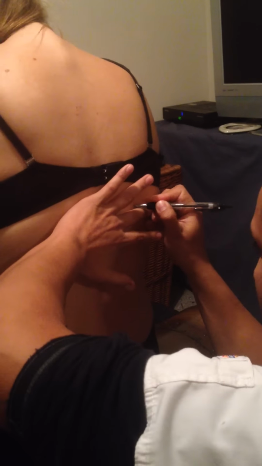This just measures the diaphragm as it inhales and exhales, the expansion. See how many centimeters. So that measures almost 4 centimeters. 3 to 5 is normal.